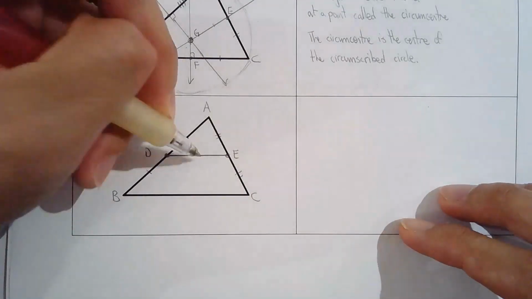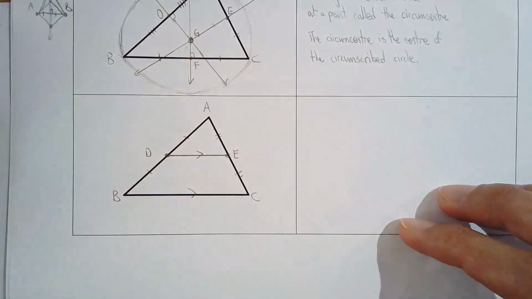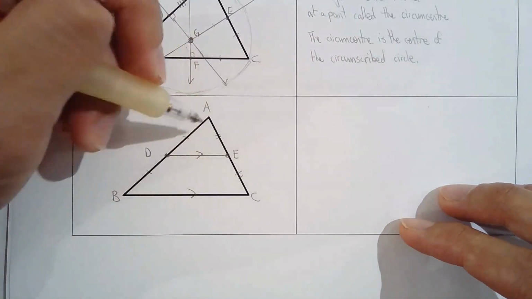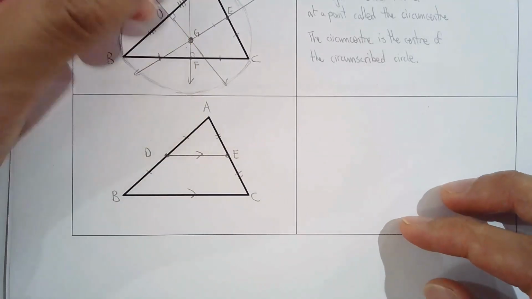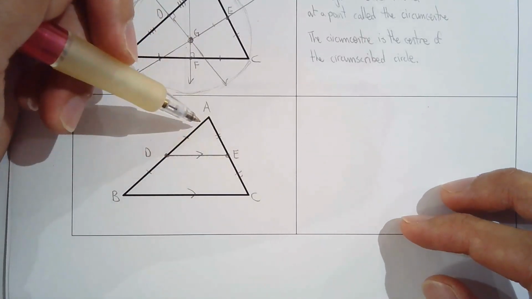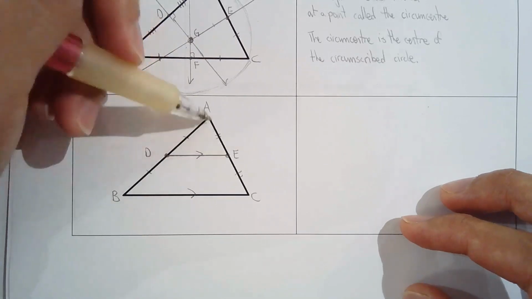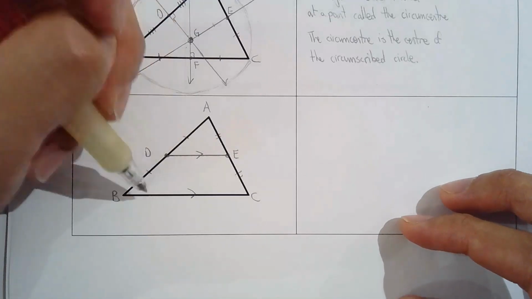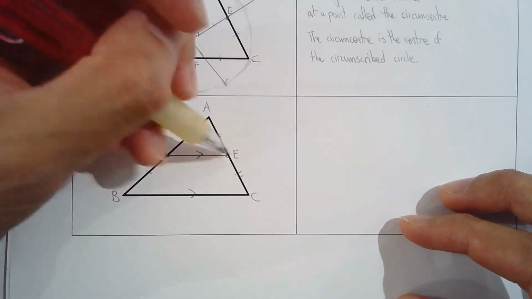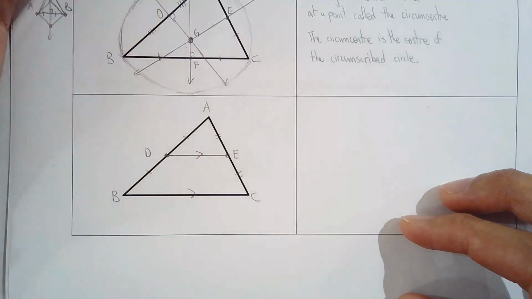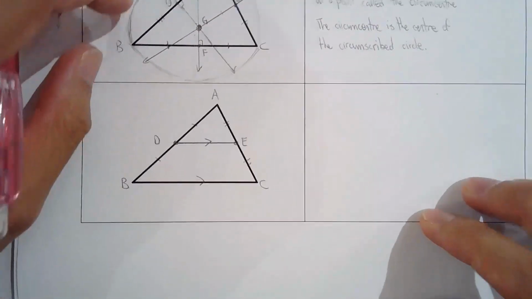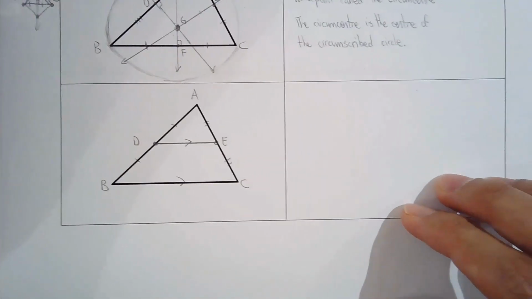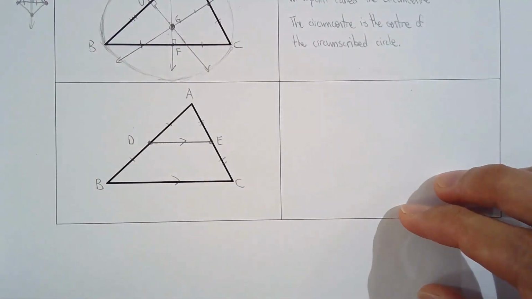And what's special about the midsegment? The midsegment is parallel to the third side, and not only is it parallel to the third side, it's half the length. Now, if we fast forward to the 7th chapter in this course, you realize that triangle ADE and triangle ABC are similar triangles. And if you knew that, then you can prove that DE must be parallel to BC and also half the length. But you can come back to this little tidbit after you're done the first lesson of the 7th chapter.